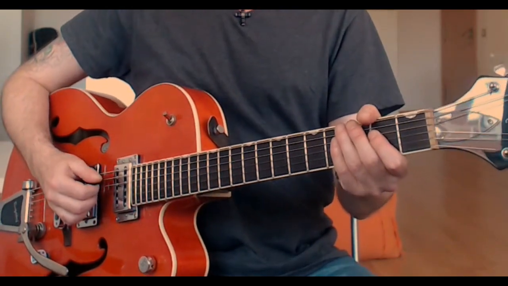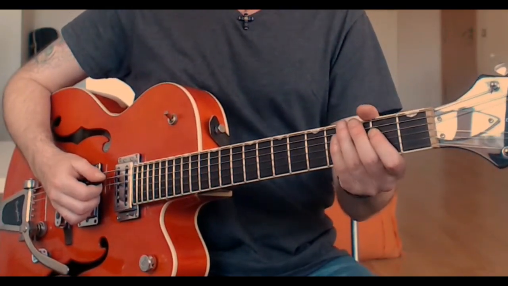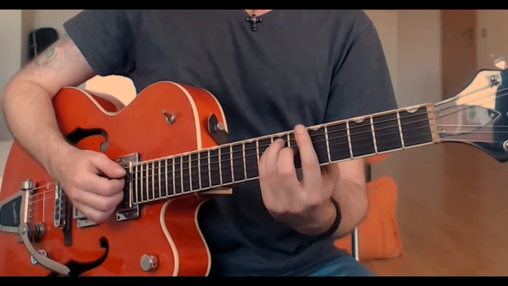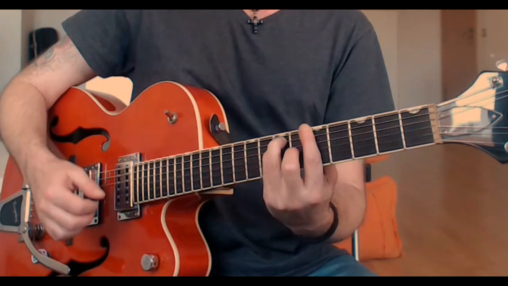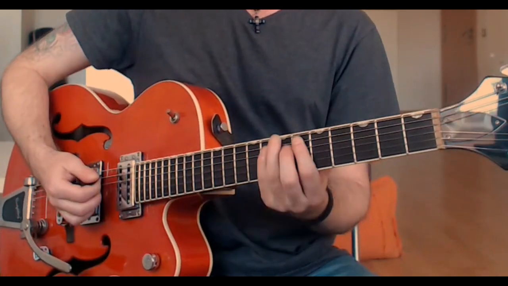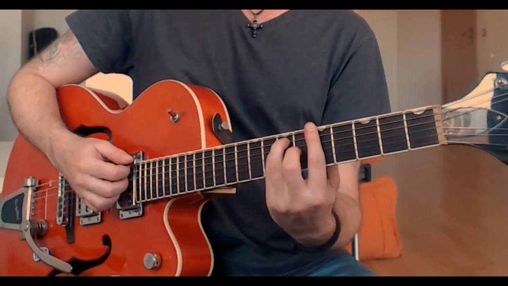Right, so in this lesson I'm going to start to take a look at how we can target notes and some of the things we can do to achieve that. So the first thing we need to look at really is just the chord tones of a major chord and its major scale. So an A major here at the 5th fret.